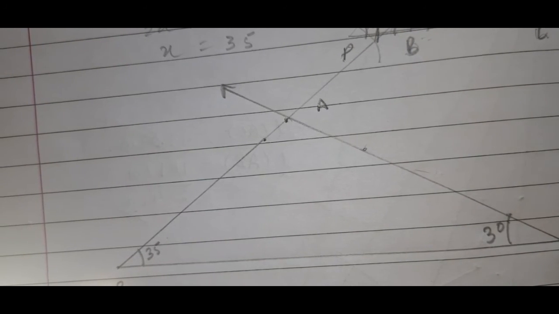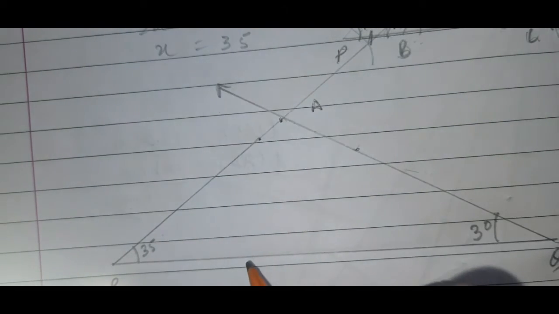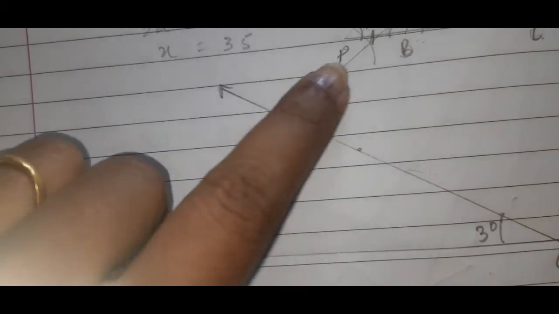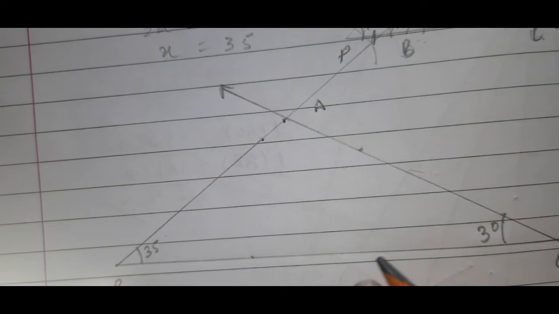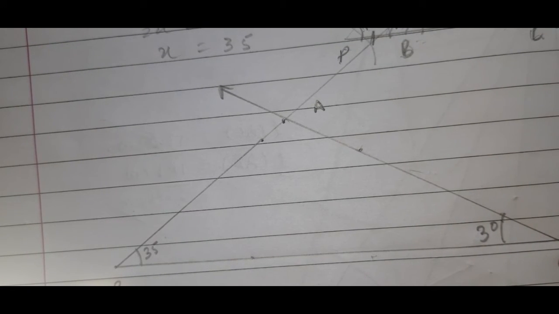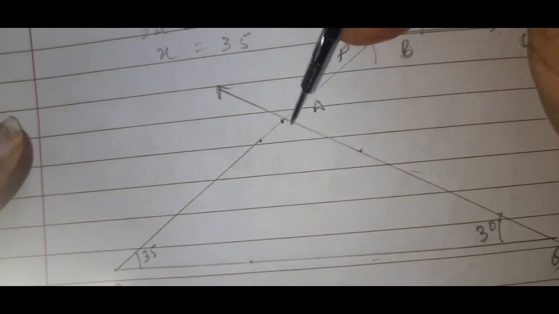For that, we have to take the perpendicular bisector of PA to get the point B on PQ, and you have to take the perpendicular bisector of QA, so that we will get the point C on PQ, right? So perpendicular bisector of PA means we have to take more than half of PA, right? So more than half of PA I'll take.